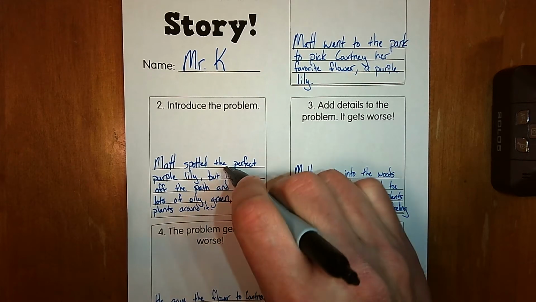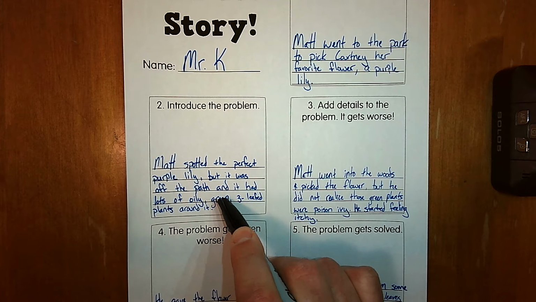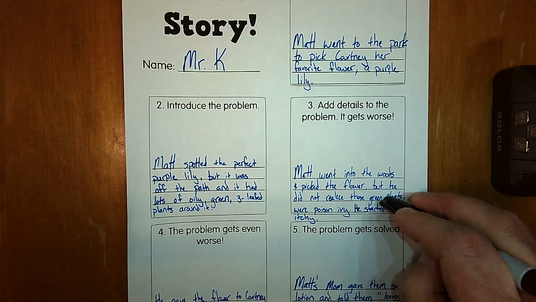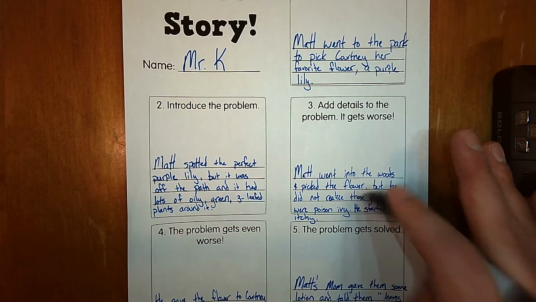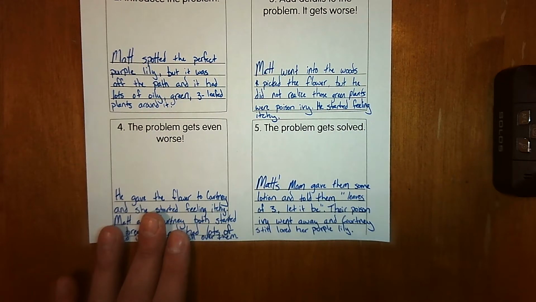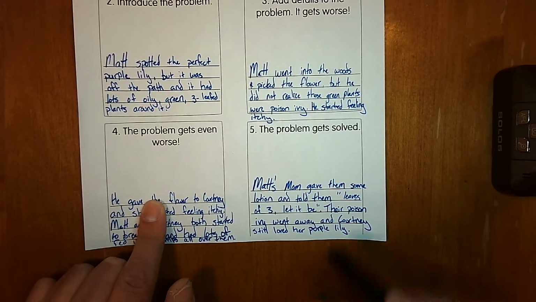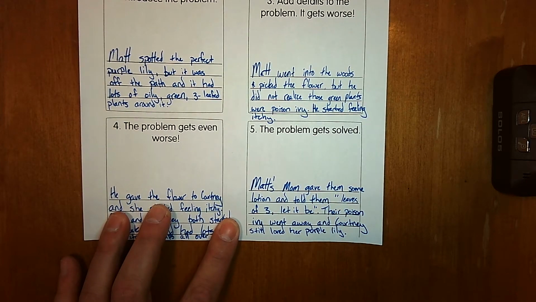So he's going to see the flower, and it's going to be surrounded by an oily leaf that he doesn't know is poison ivy. And then it's going to get worse because he's going to get poison ivy all over when he picks the flower. And then when he gives it to Courtney, she's going to get poison ivy too. And then it'll be solved by putting some lotion on the skin, and Courtney's still going to love her flower, and then the poison ivy will go away.